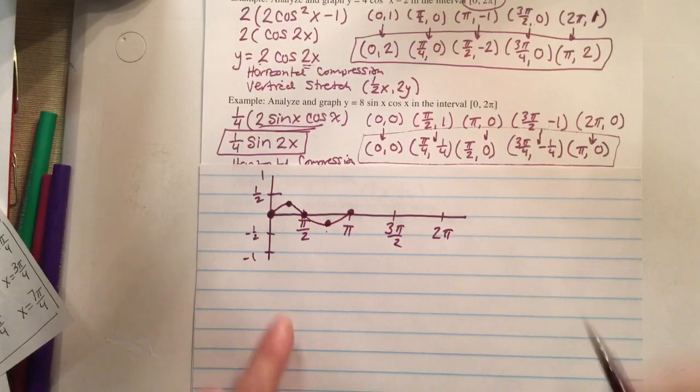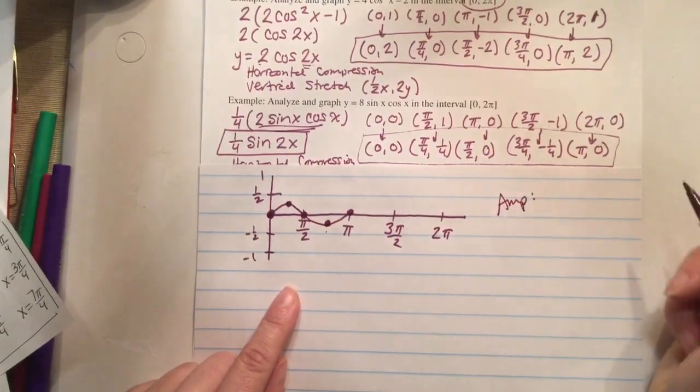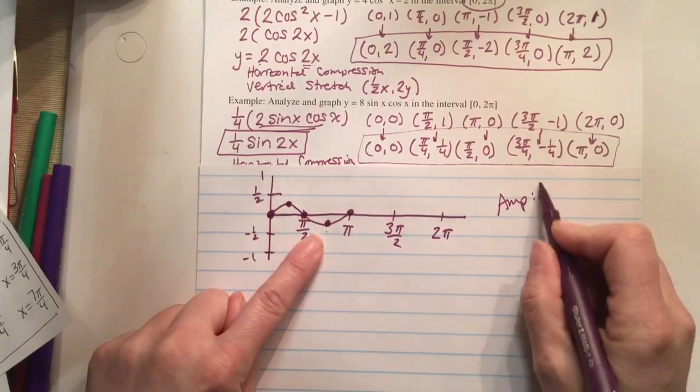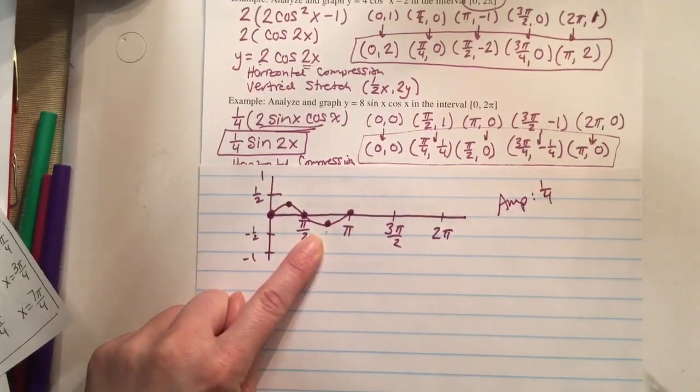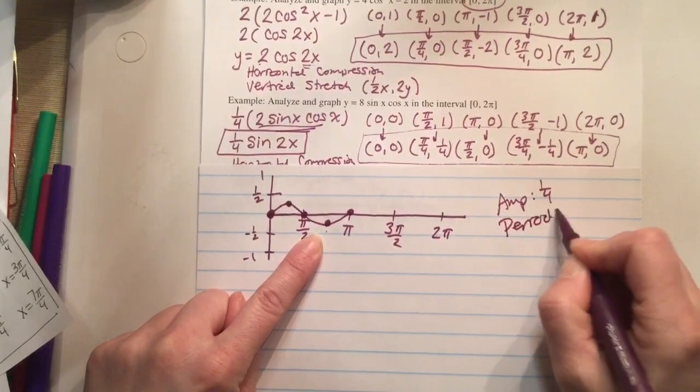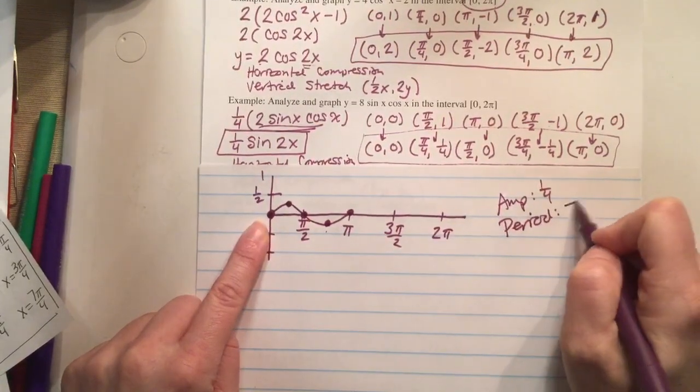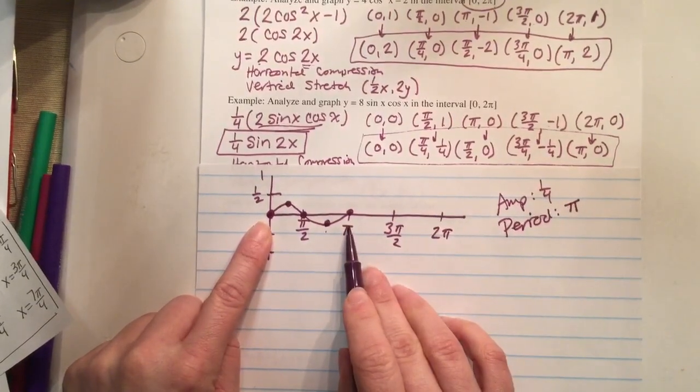So from here, I can figure out the amplitude. The amplitude from the middle, the intercept, to the highest points and the lowest points, I'm only going 1/4 of a unit. The period, how long does it take to see the full graph? Intercept, maximum, intercept, minimum, intercept. That is pi. It started at 0 and it went to pi.